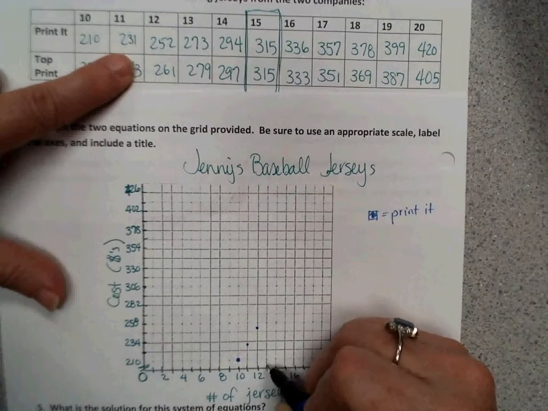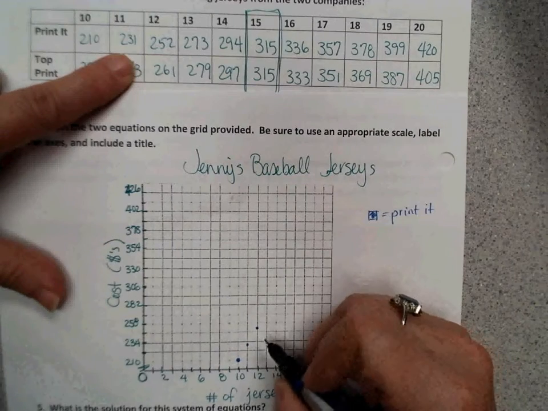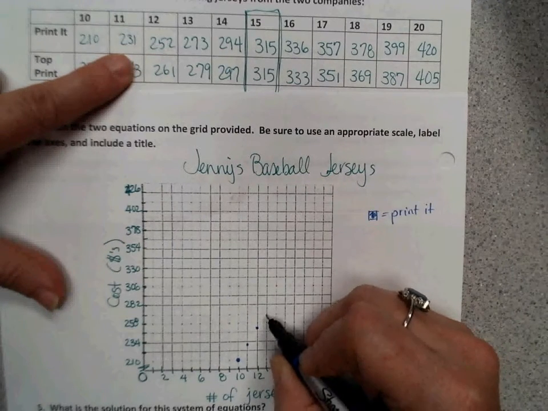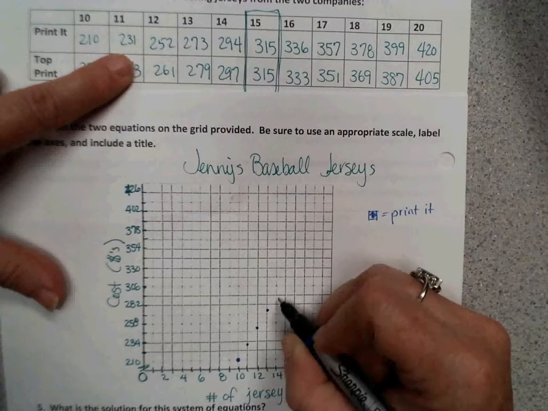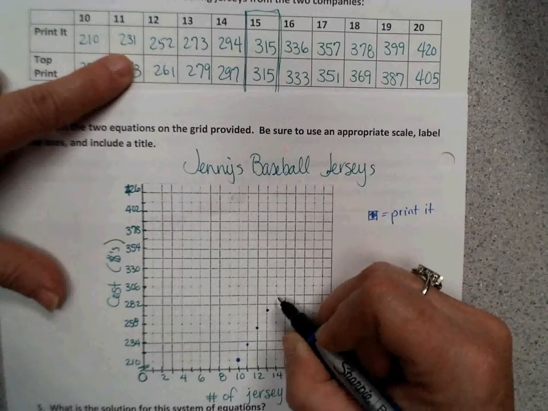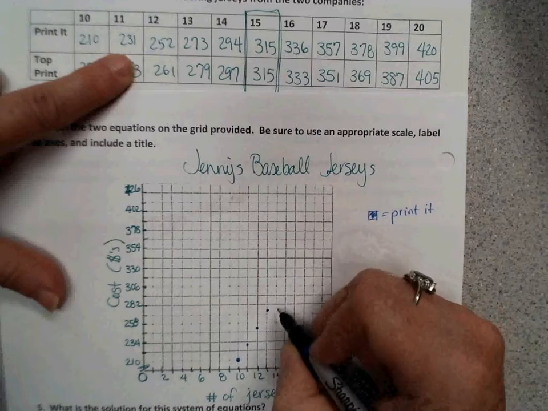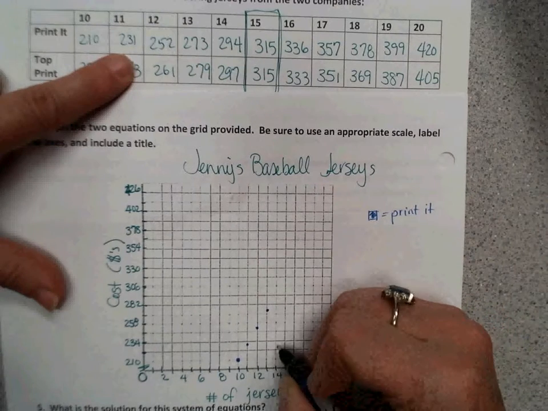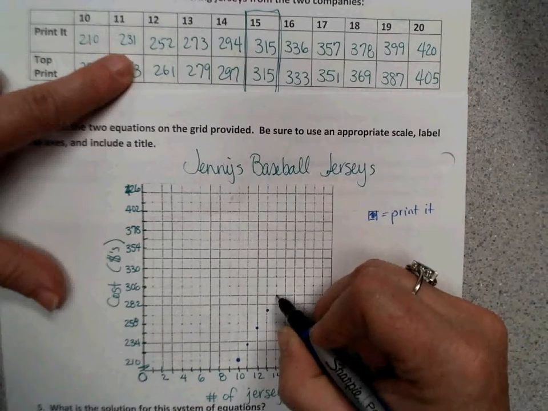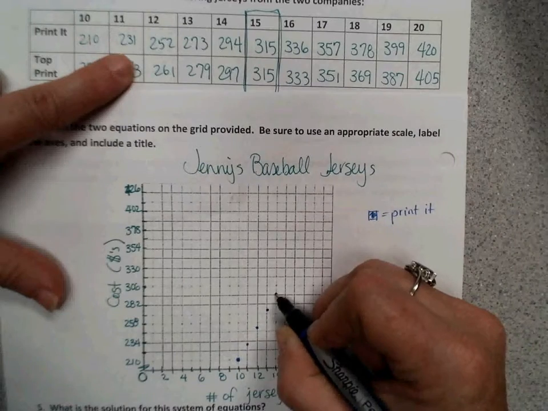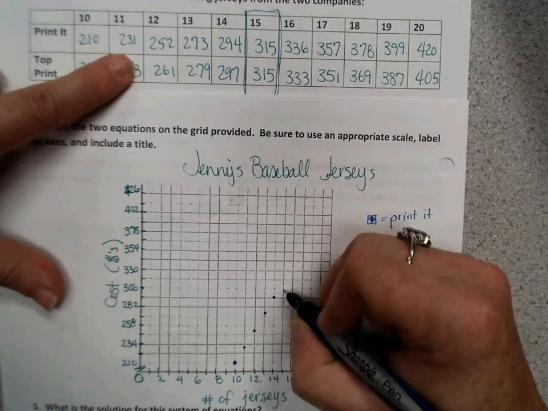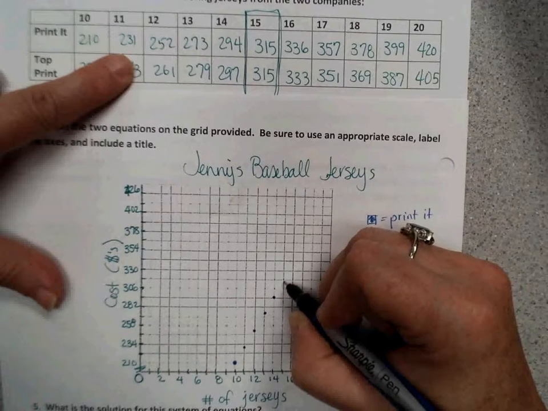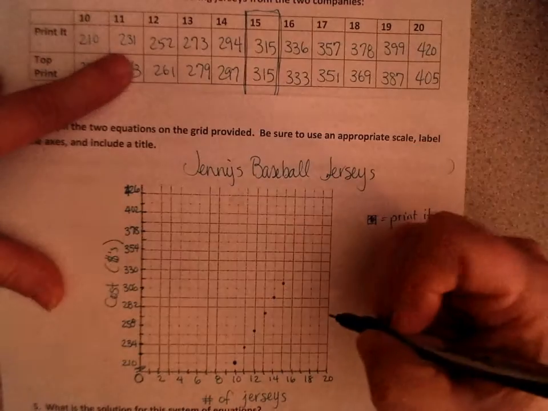At 12, it's 252. And you can see that we're estimating. 13 is 273. It's about here. 14 is 294. Just here. 15 is $315.